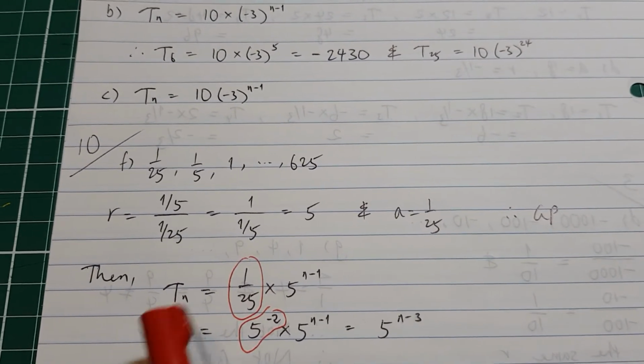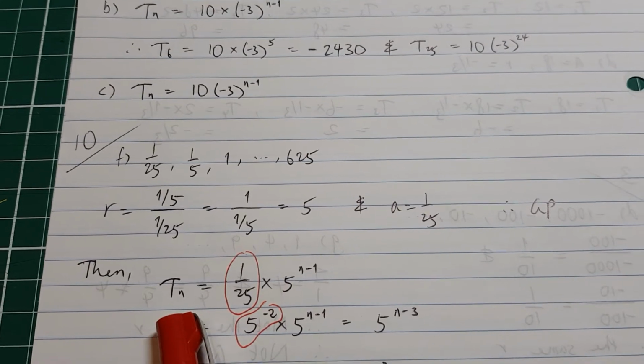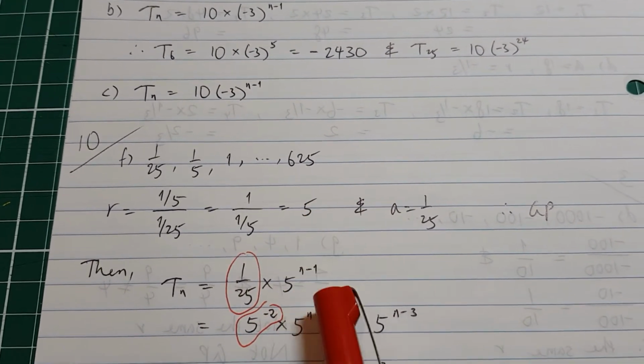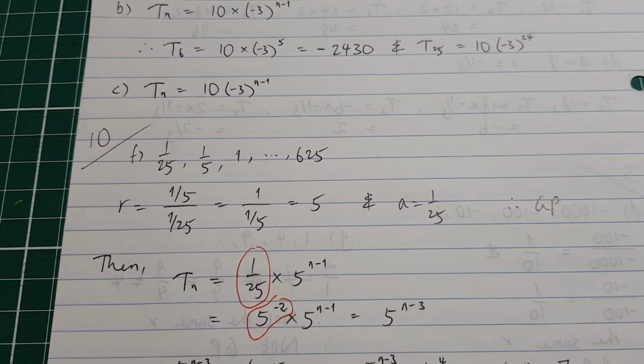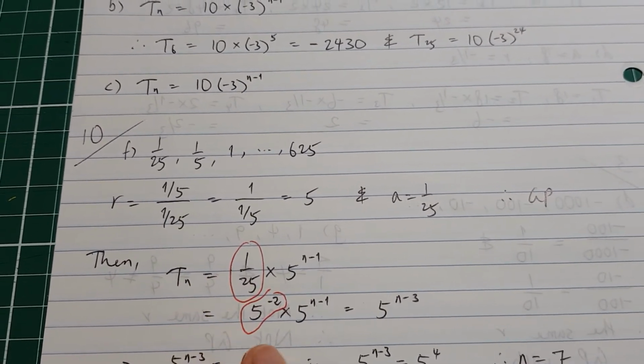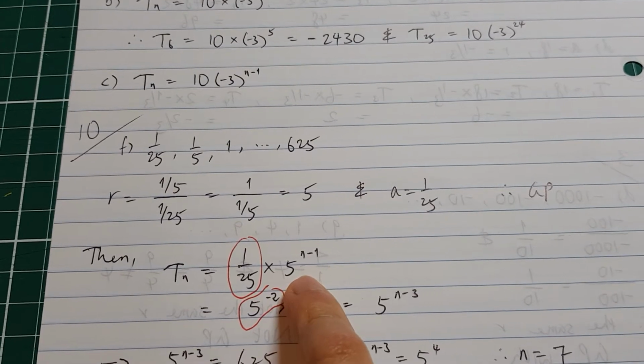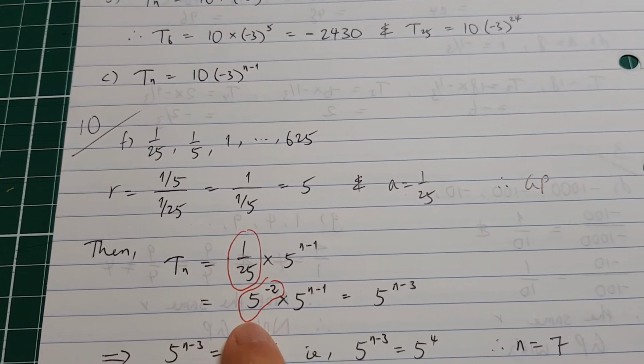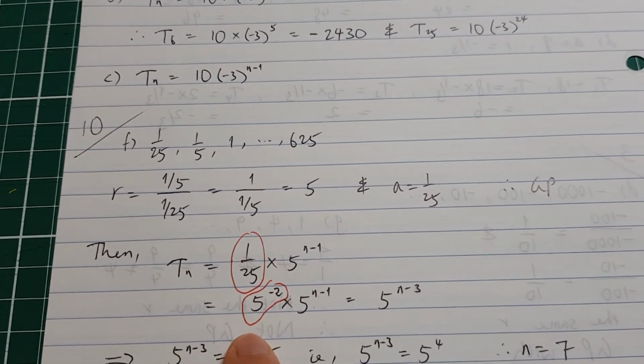Hence we can write down the nth term, or the general term, which is that A times R, which is 5 to the power of n minus 1. Now the trick that I've done in here is, because I can see that that's the base of 5, and I know that I can express 1 on 25 as the base of 5. So this is what I meant by the index laws.